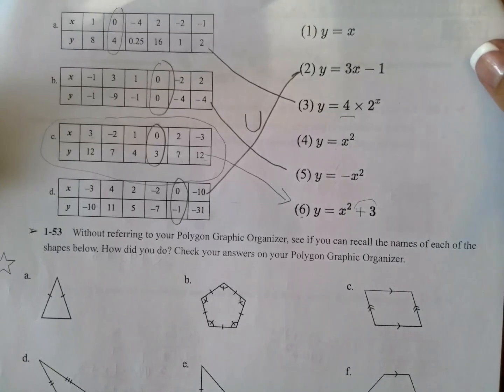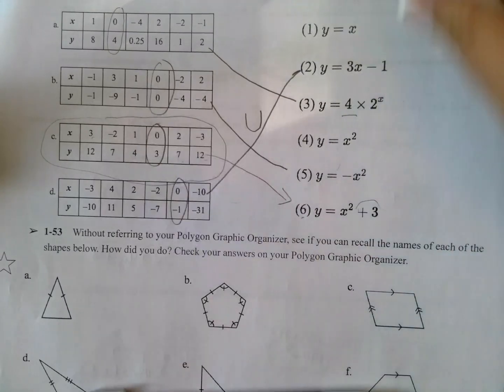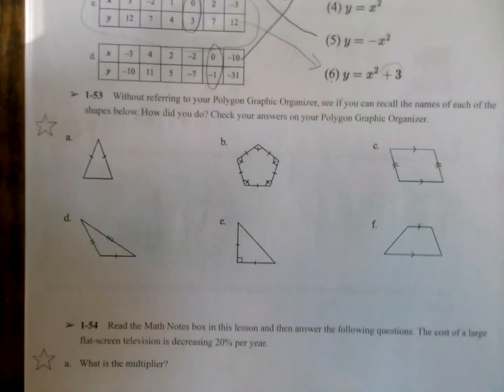Okay, and that is tonight's homework: 50, 51, and 52. Hello, tonight's homework is 1.2.3, 53, 54, and 55. I'm just waiting for this to focus.